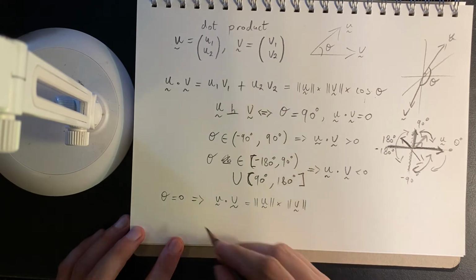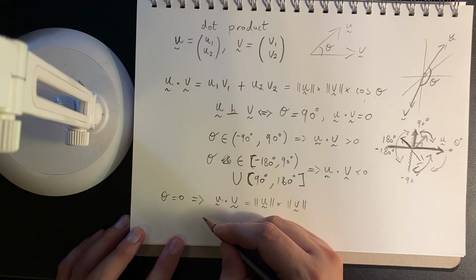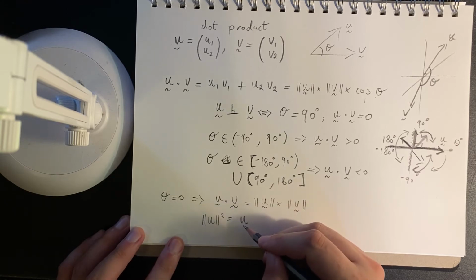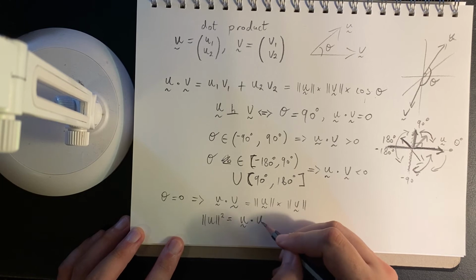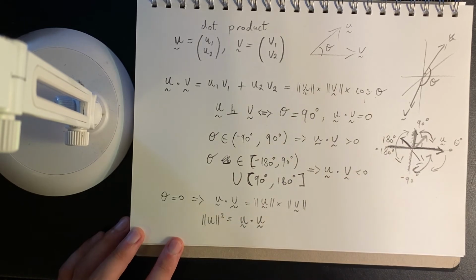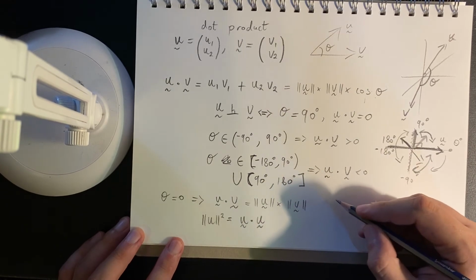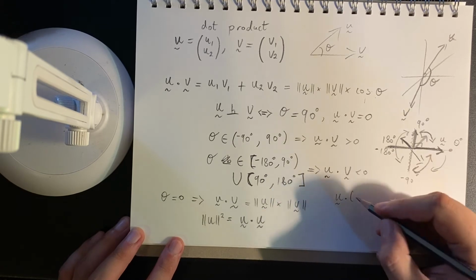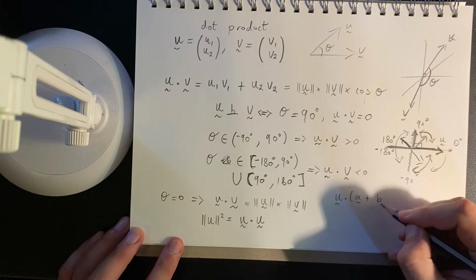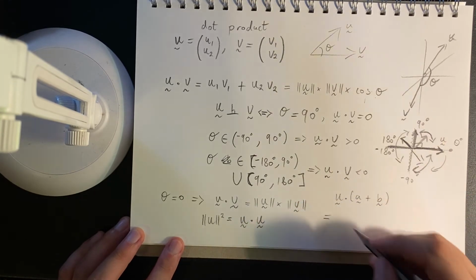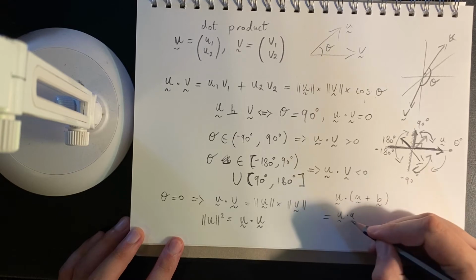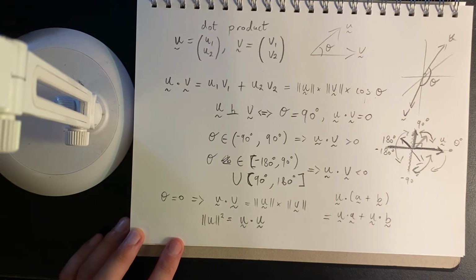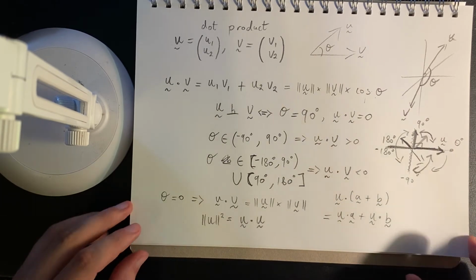This gives us that the magnitude of u squared is equal to u dot with itself. And then we have the fact that the dot product is a linear operator, and so the dot of a vector with a sum of vectors is equal to the sum of dots. So we have u dot (a plus b) equals u dot a plus u dot b. Now we have the mechanism to prove the triangle inequality.